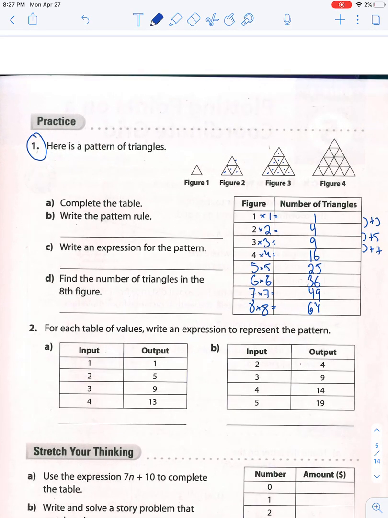So our pattern rule is the number times the number, or the figure times the figure. So it's the number times itself. The other way that we would write that is n squared, which means we've multiplied the same number by itself one time.